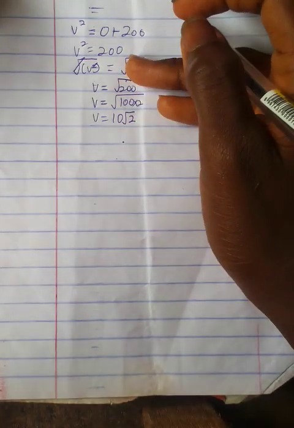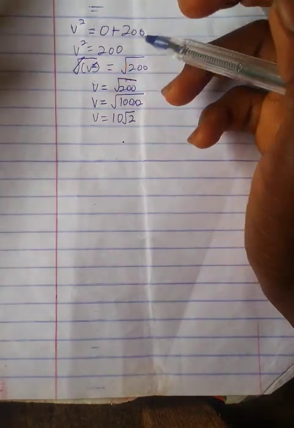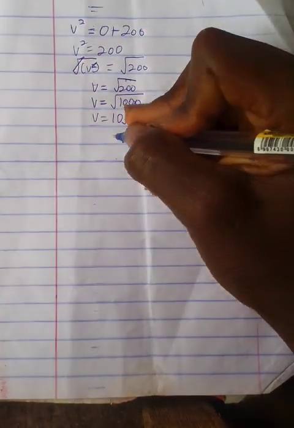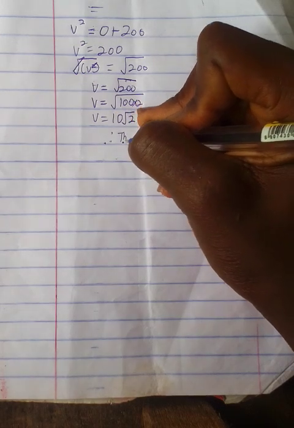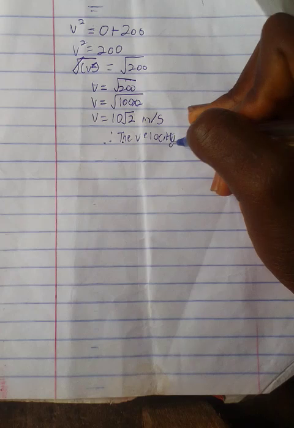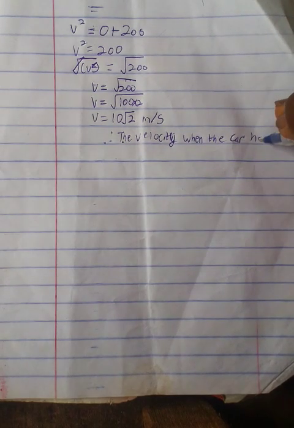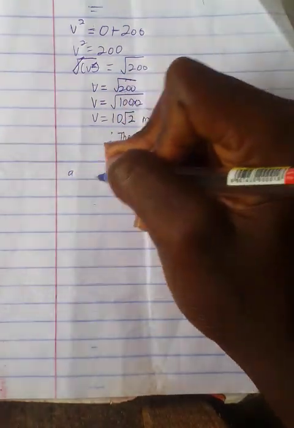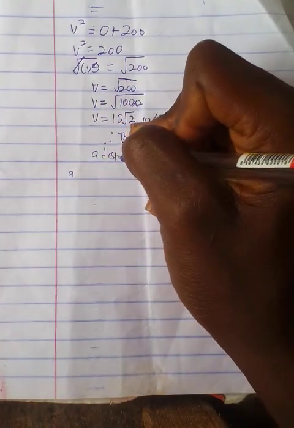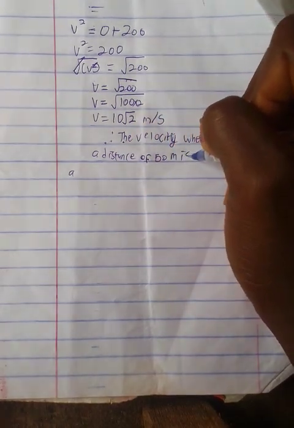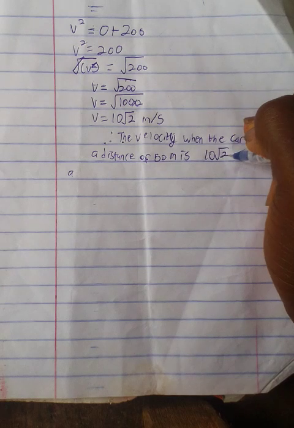This is not our final answer yet. We are going to add the unit of velocity. Velocity is measured in meters per second. So therefore, the velocity when the car has moved a distance of 50 meters is 10 root 2 meters per second.